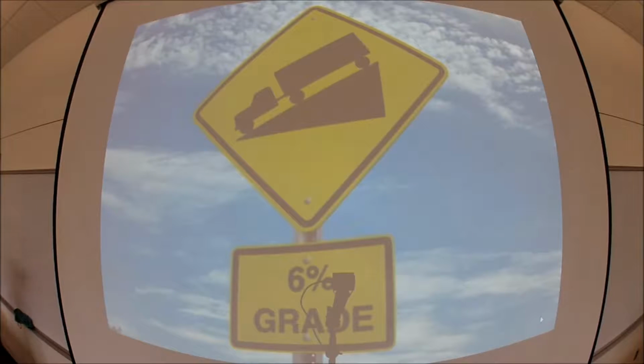Here's a sign. I pulled this off a Google search, so I don't know where exactly it is. It's a 6% grade. They often put these right before there's a 5 or 6 mile stretch of 6% grade. What does that mean?